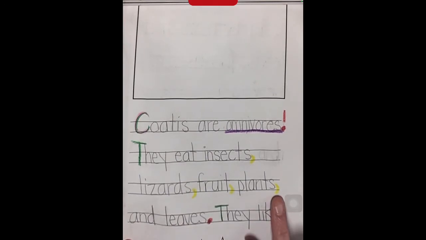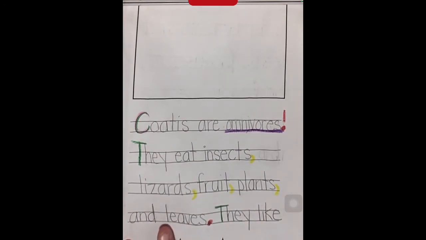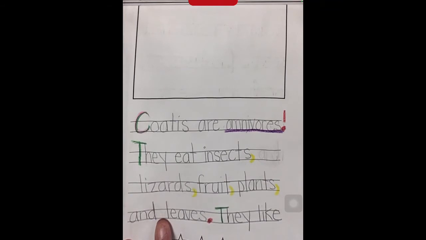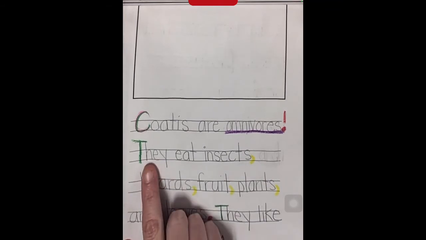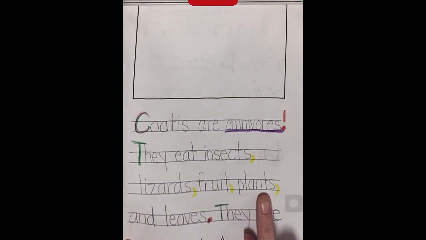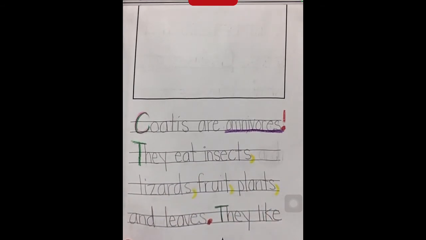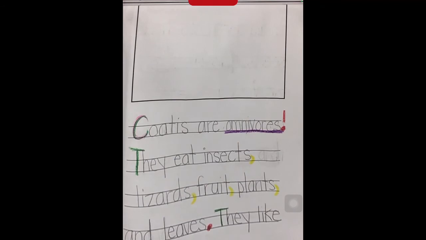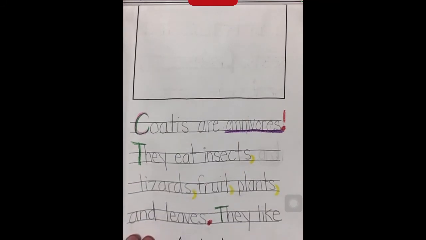Remember, I only need my commas up into the word and. I do not need a comma right here. Let's read that sentence again. They eat insects, lizards, fruit, plants, and leaves. Did you hear me pause when I was reading? That's because there's a comma there. Let me keep reading and see if I need commas anywhere else.